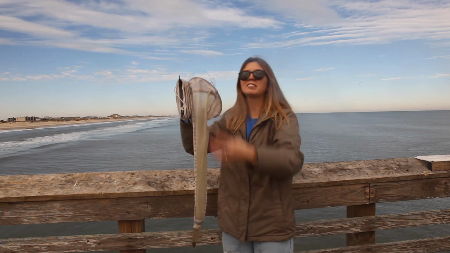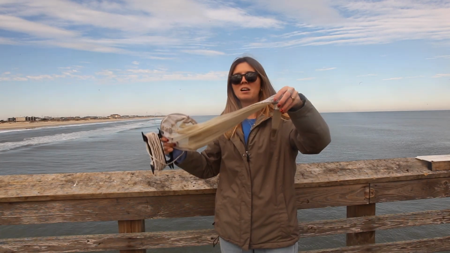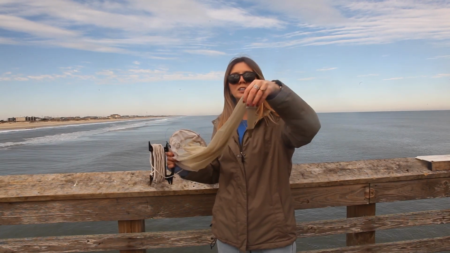Alright, now that we have our sample, it looks like nothing right now, but once we get in the classroom, we'll be able to look a little bit closer with our microscope. So let's go!